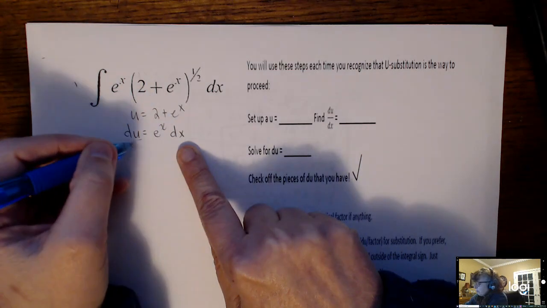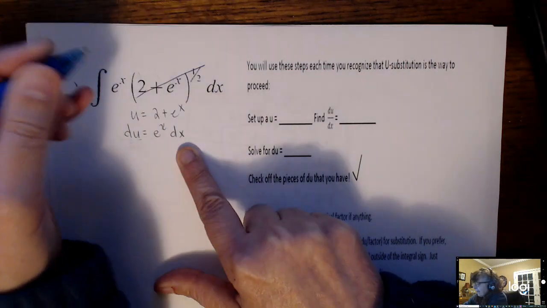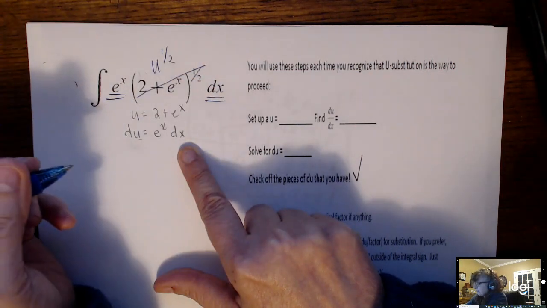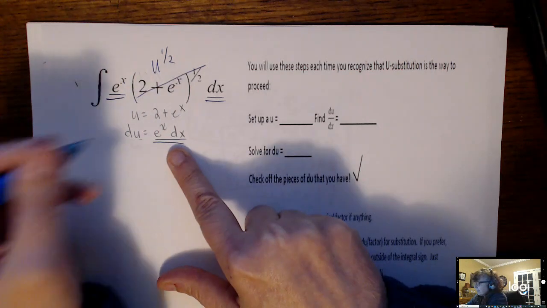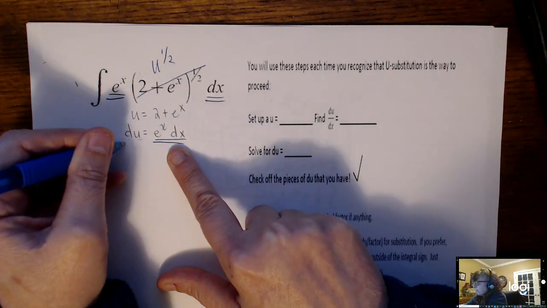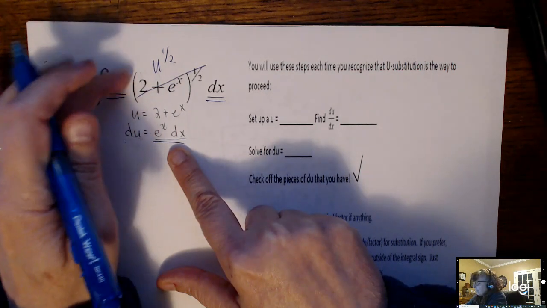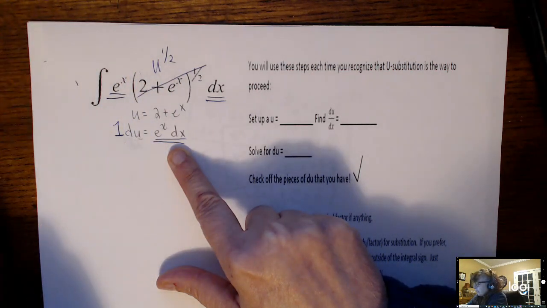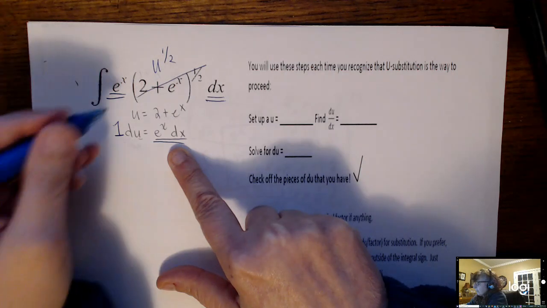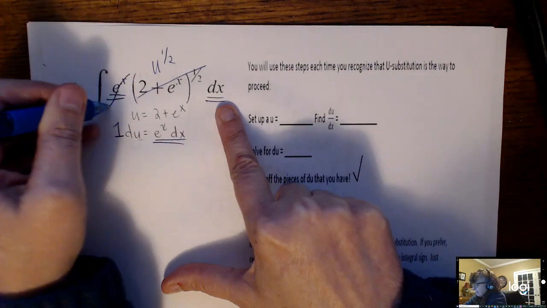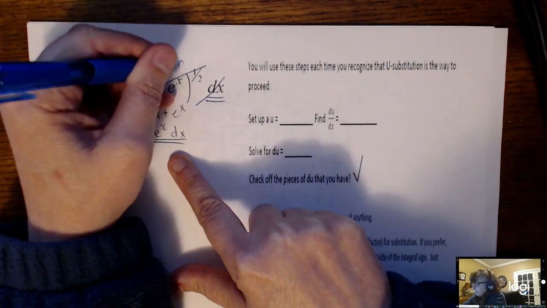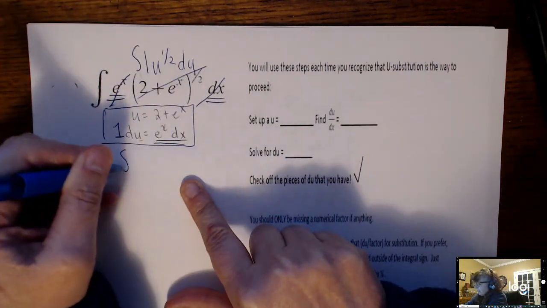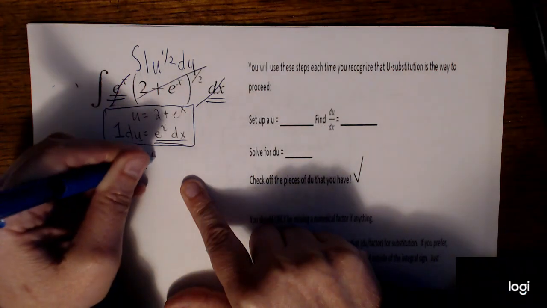After we have u and du, we stop and say, okay, I have u to the 1/2, and I need e to the x dx. And here it is. E to the x dx equals du. Something else happens to people. Sometimes there's a number missing and they get a little confused. So if you need a coefficient, just put the 1 there. So e to the x dx is equal to 1 du. And that's what we want to take the antiderivative of. We want to take the antiderivative of 1 u to the 1/2 du.